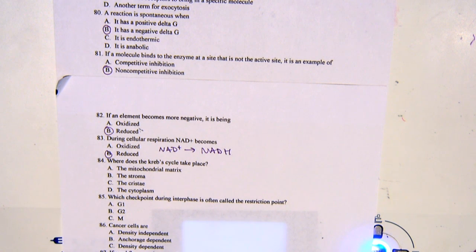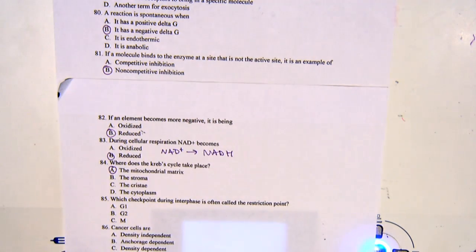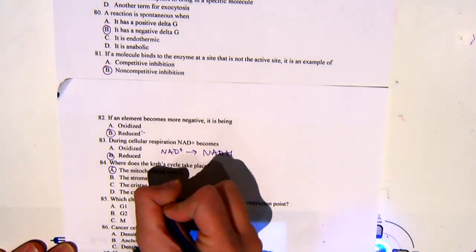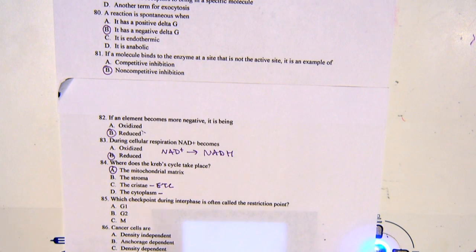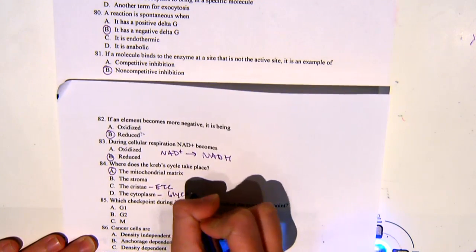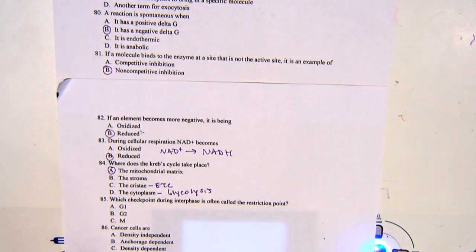#84. Where does the Krebs cycle take place? The mitochondrial matrix. What happens in the cristae? The ETC. And then the cytoplasm would be what? Glycolysis. And the stroma that's in a chloroplast, so it does not apply here.